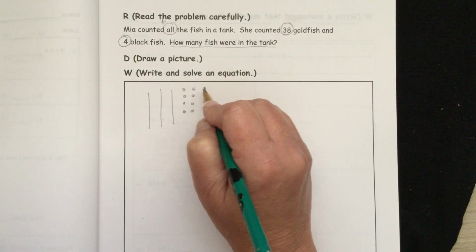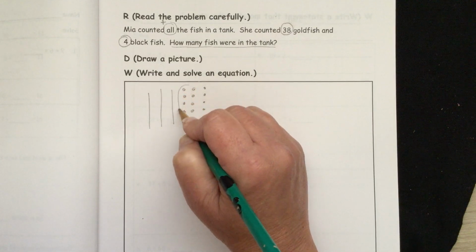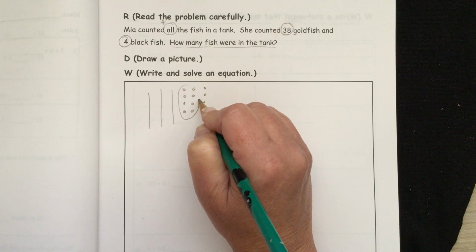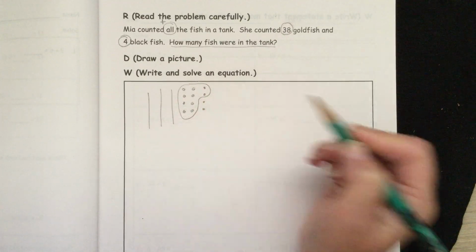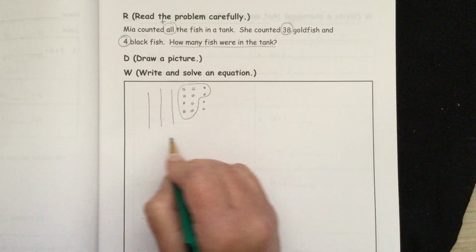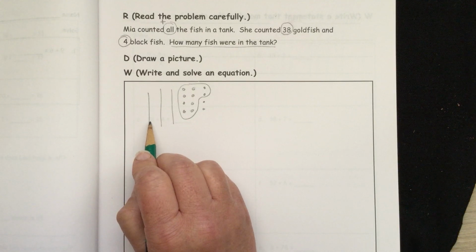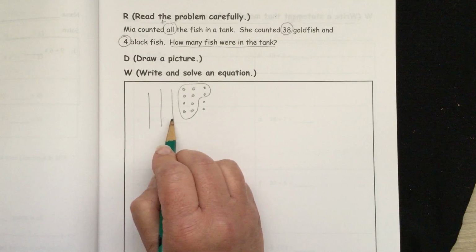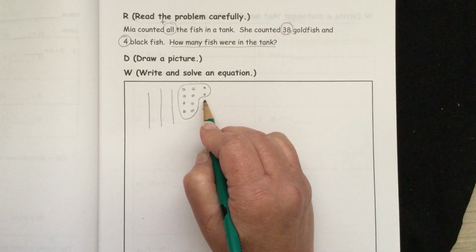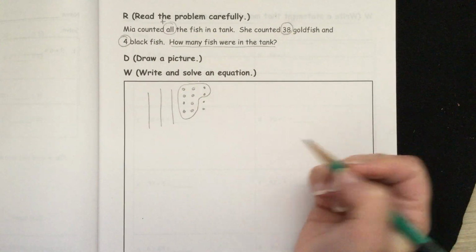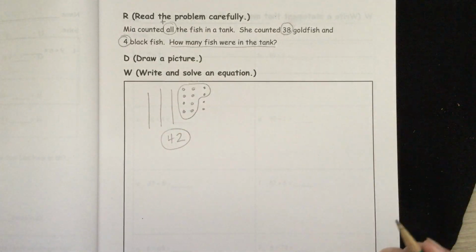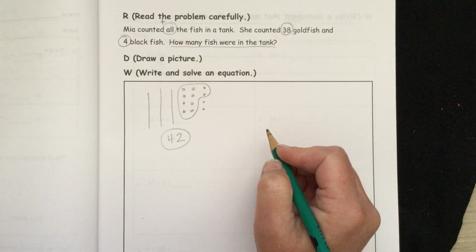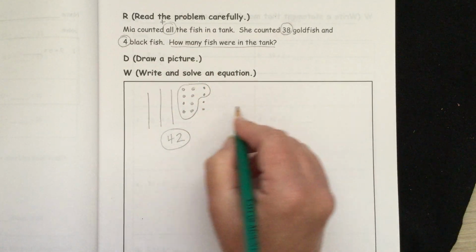So we can circle our 8 and 2 more. So 8, 9, 10, and we have 2 left. So that's another 10. So we have 10, 20, 30, 40, 41, 42. Okay, so we found we have 42 here. We need to do our equation, which is also called a number sentence.